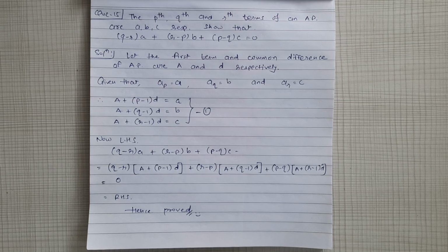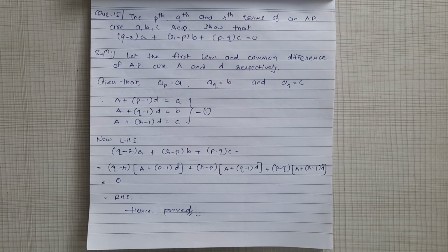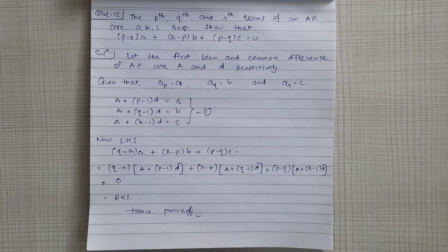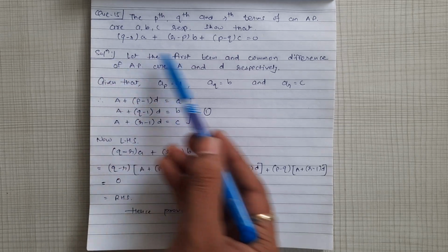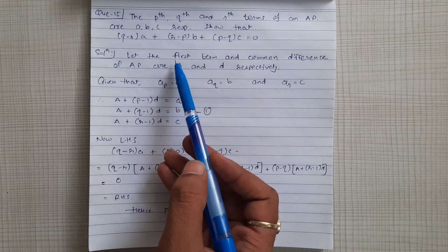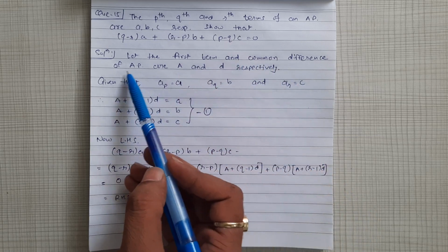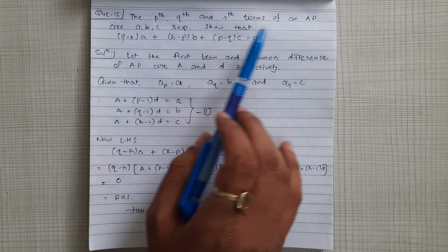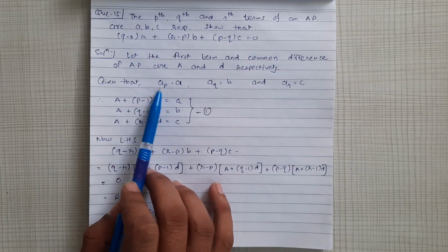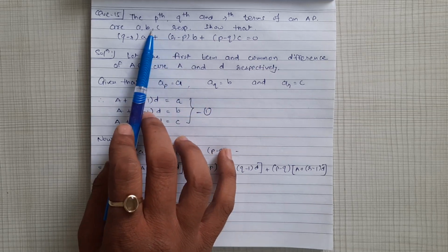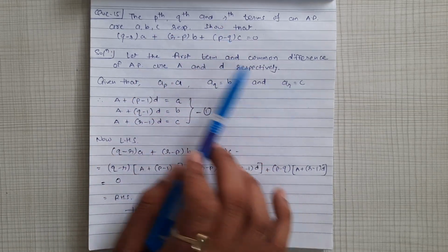Moving on to the next question, question number 15. The pth, qth and rth term of an AP are a, b, c respectively, and we have to show that this expression is equal to 0. Let us say that the first term and common difference of the AP are capital A and small d respectively. Given that the pth term is a, the qth term is b, and the rth term is c.